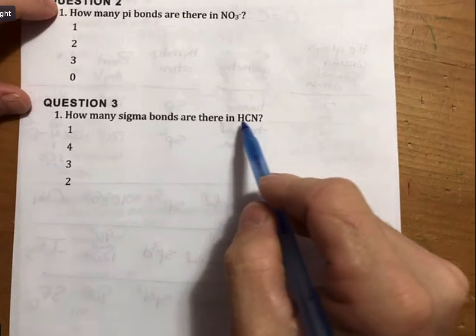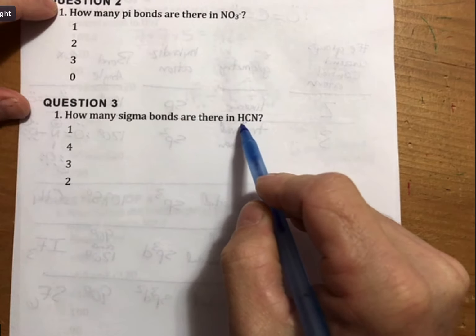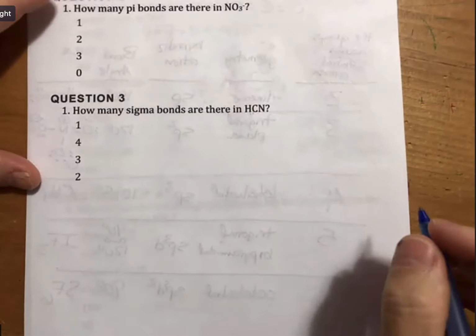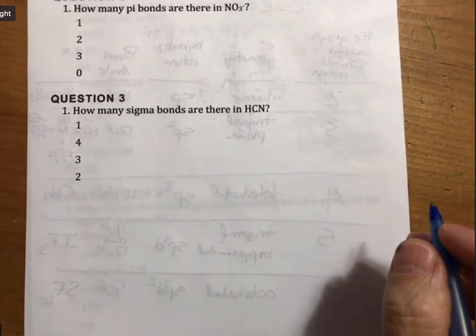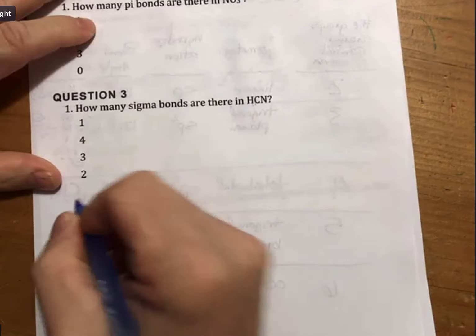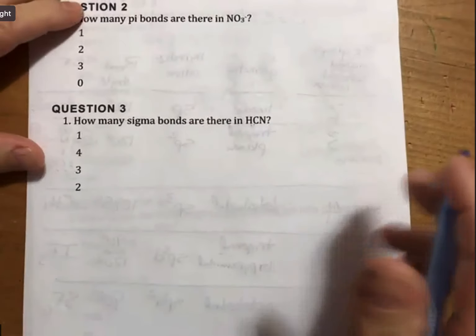How many pi bonds are there in the nitrate ion, and how many sigma bonds are there in hydrocyanic acid, HCN? Well, first let me tell you what sigma and pi bonds are. So, let's draw the Lewis structure first, and let's start with HCN.